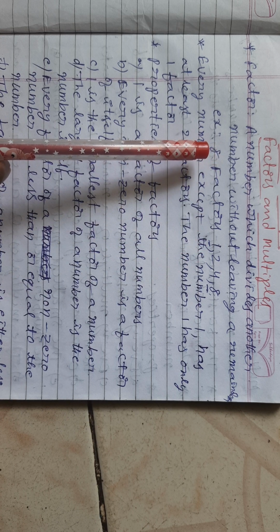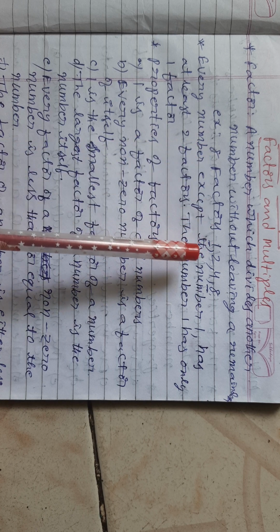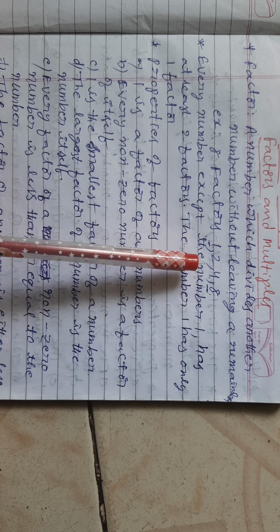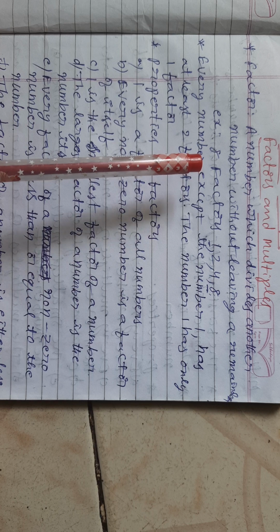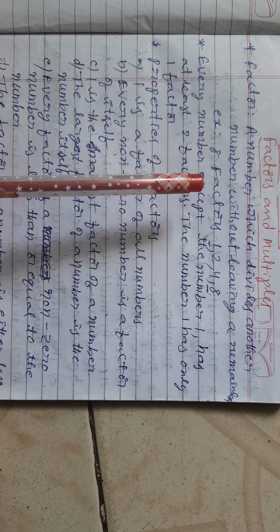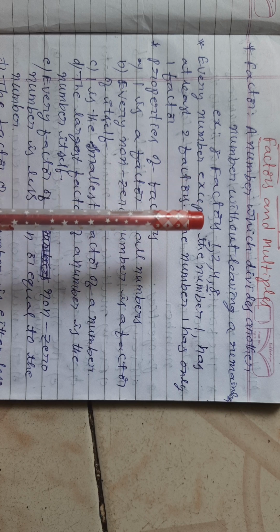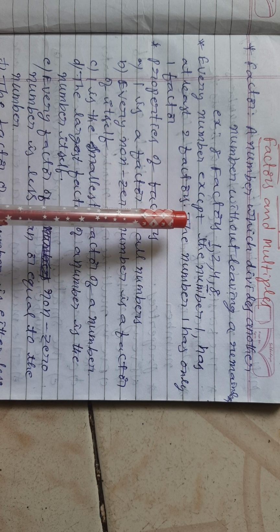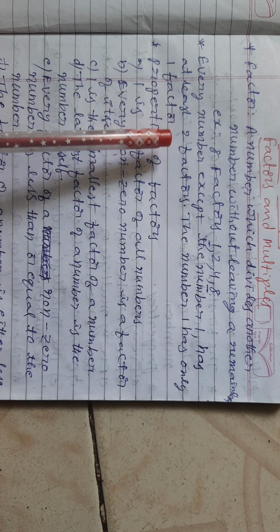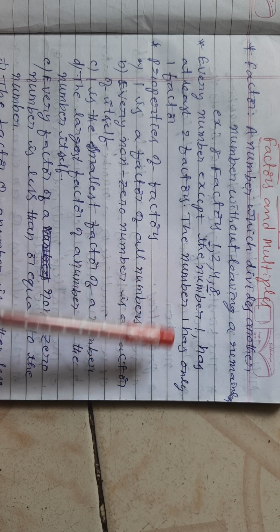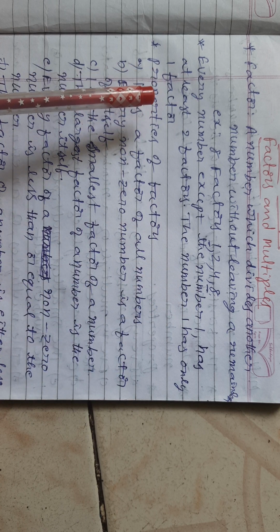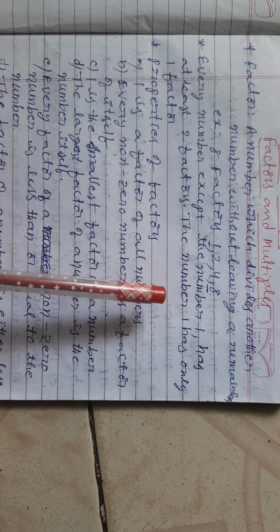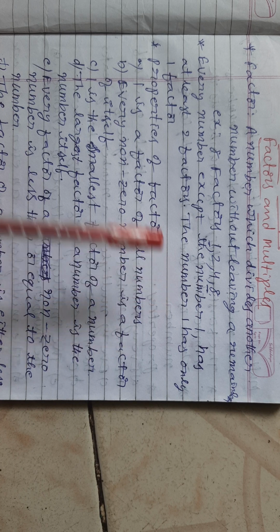For 8 I gave an example, you can take so many numbers, no problem. Suppose you take 5, 1 and 5 are its factors. Suppose you take 6, 1, 2, 3, 6 like that. So many factors will be present. But for every number, either 2 or more factors will be there, except 1. Every number except number 1 has at least 2 factors. The number 1 has only one factor, because 1 is divisible by 1 itself.